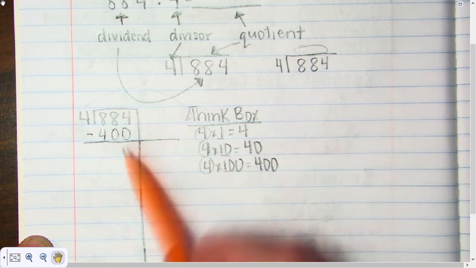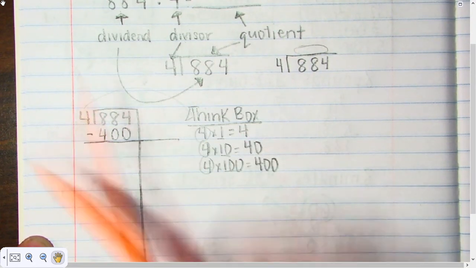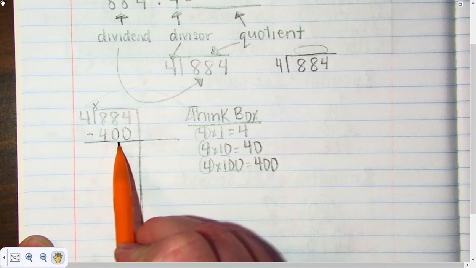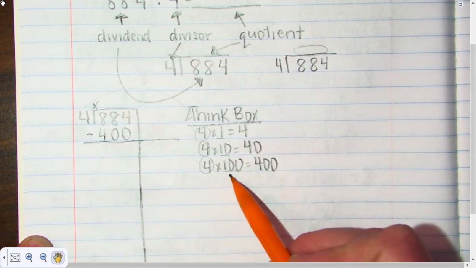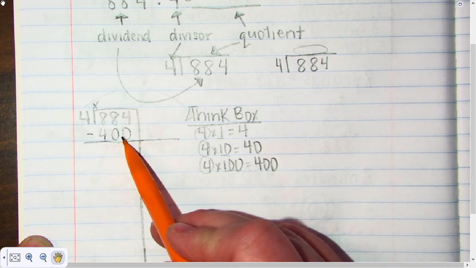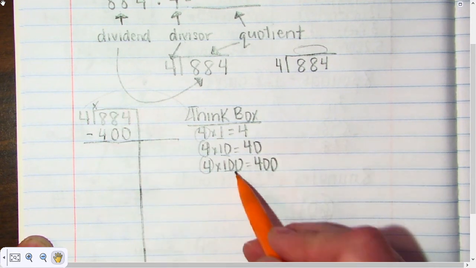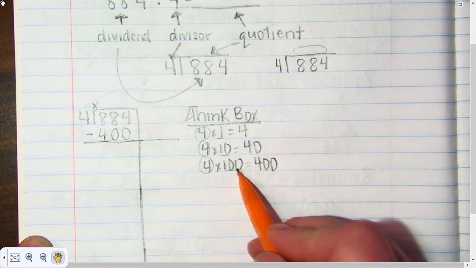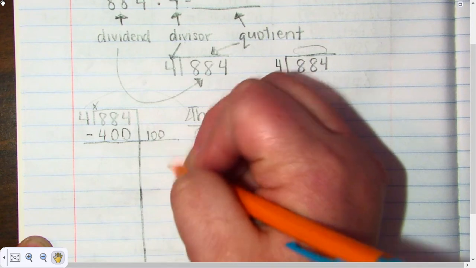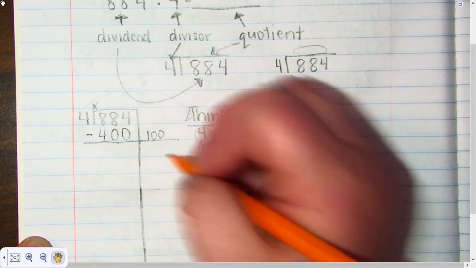And I want you to think, what did we multiply 4 by to get 400? And if you don't remember, you can look back in your think box. So 4 times something is 400. And we can look over here and see that 4 times 100 is 400. So this is where I'm going to keep track of what we were multiplying by.